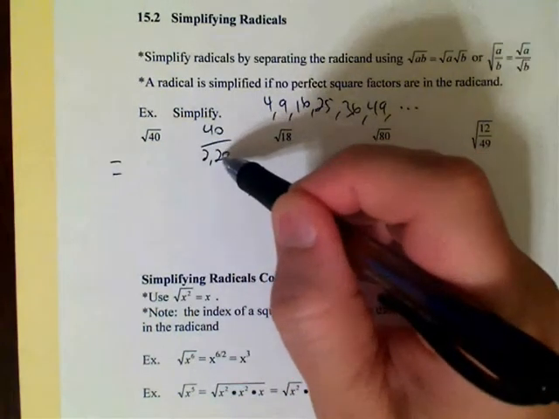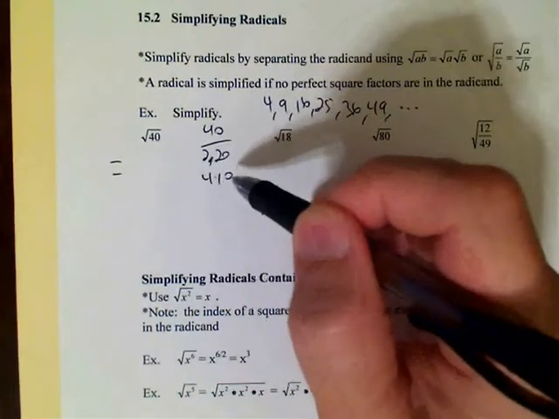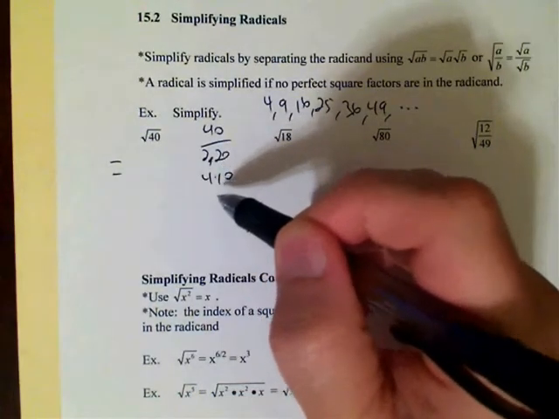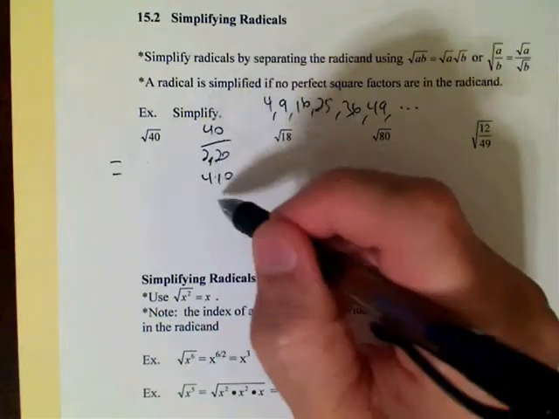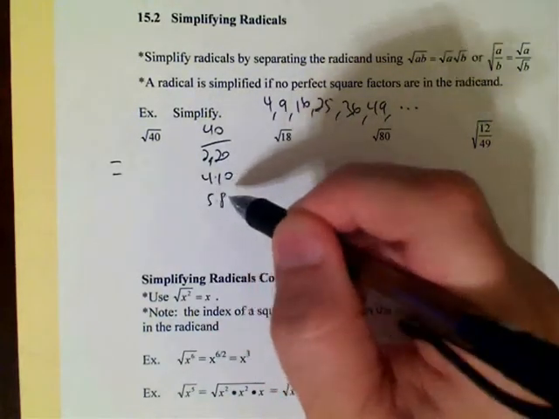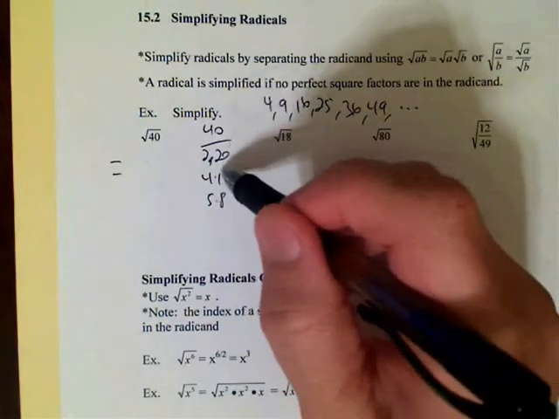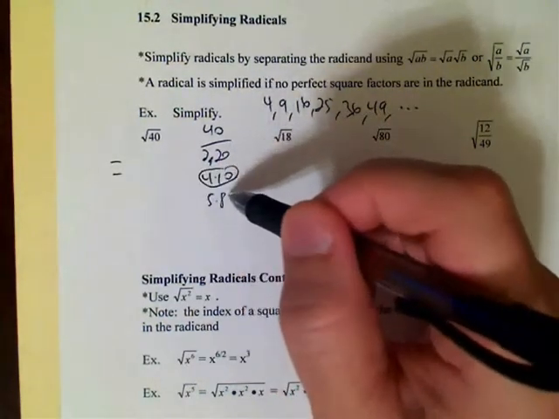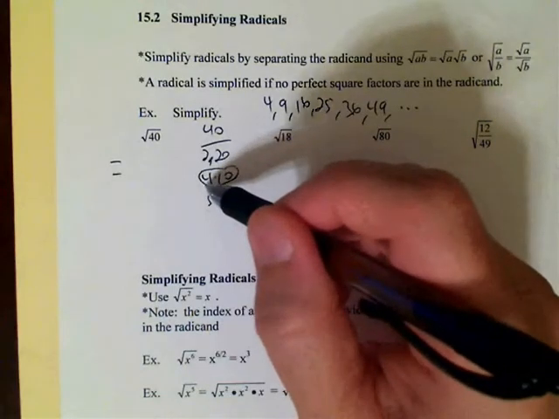Neither one of those is a perfect square. 4 times 10. Now that does give us a perfect square factor, because 4 is a perfect square. There may be a bigger one. Let's keep on going. 5 times 8, and that's it. Neither one of those is a perfect square factor.